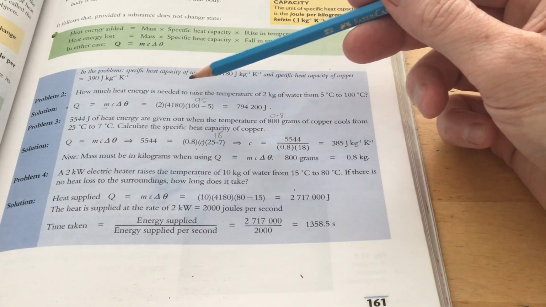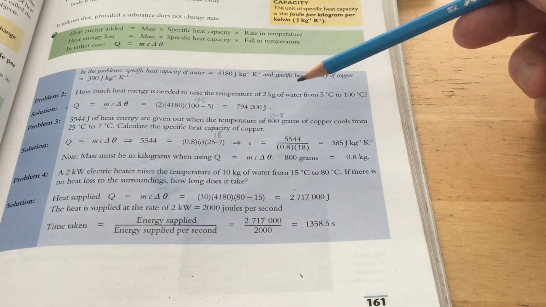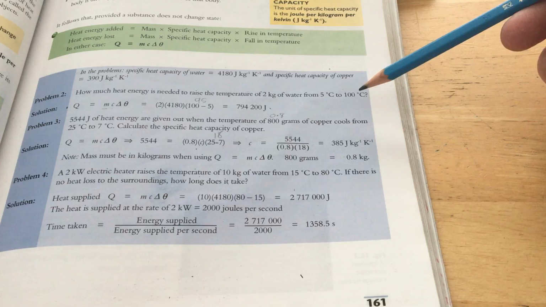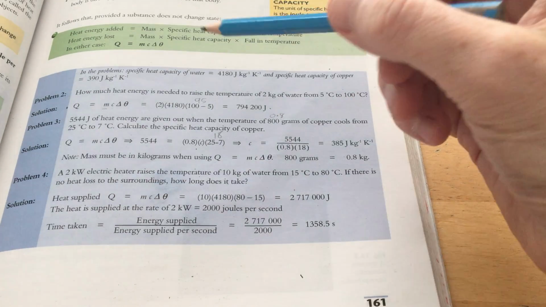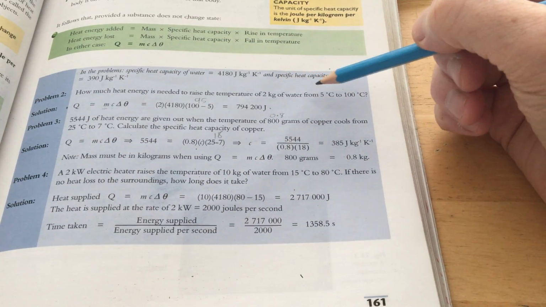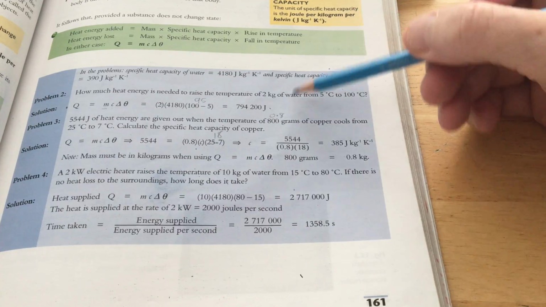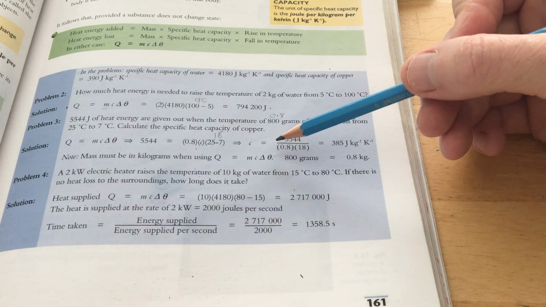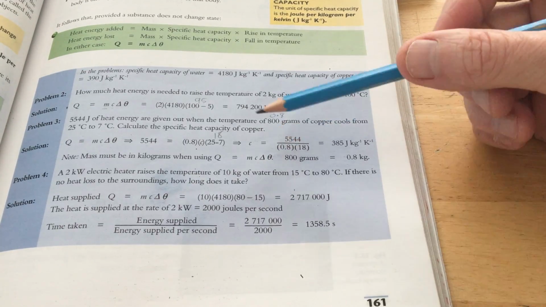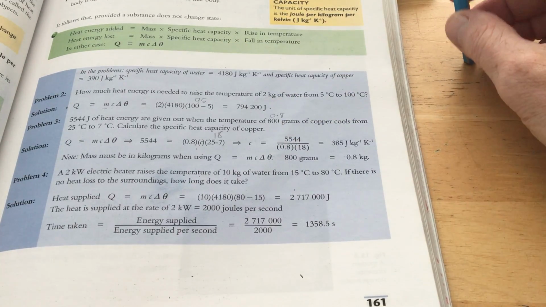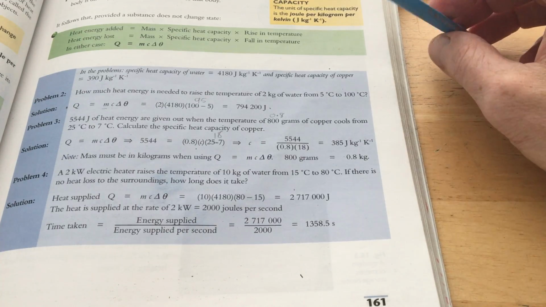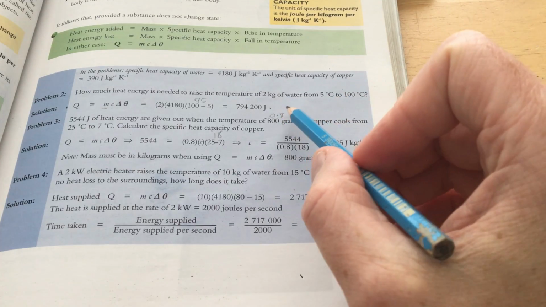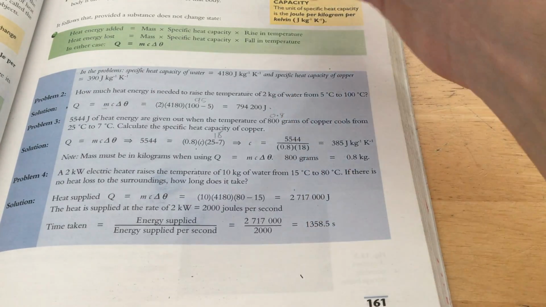Now, how much heat energy is needed to raise the temperature of 2 kilograms of water from 5 degrees to 100 degrees Celsius? So in this question, water is different than, say, mercury, which is also a liquid at room temperature. Water is different than, say, copper. Different materials require different amounts of energy to heat them. So to do this type of question, we'll always need to get a bit more information here.